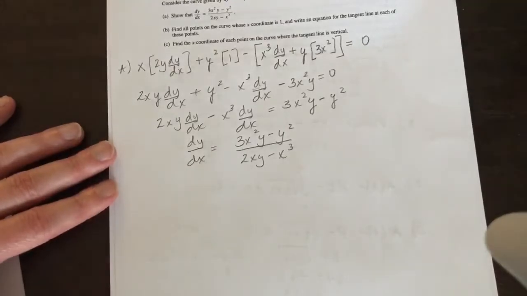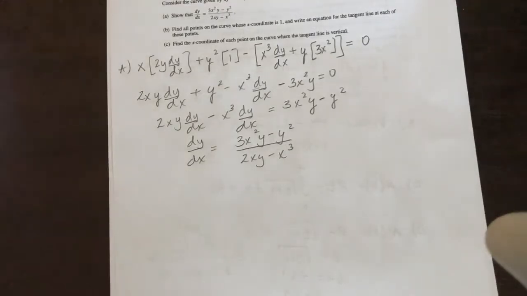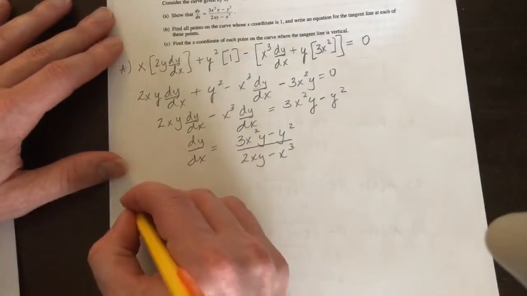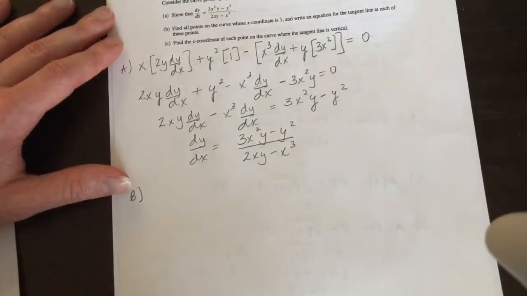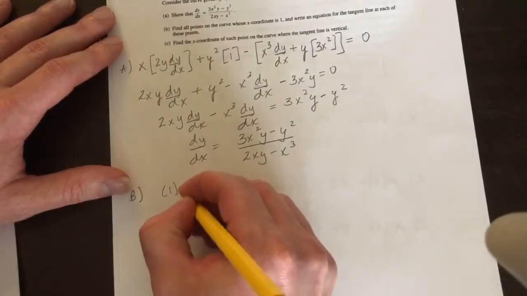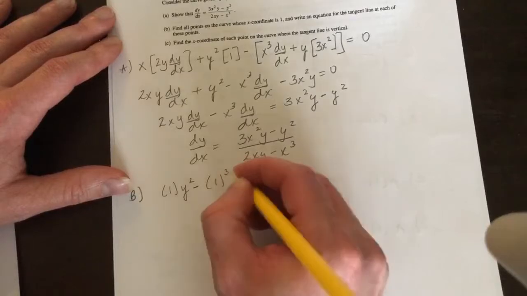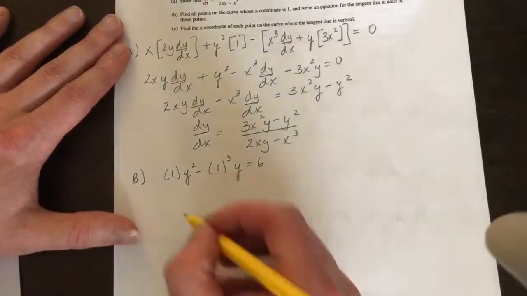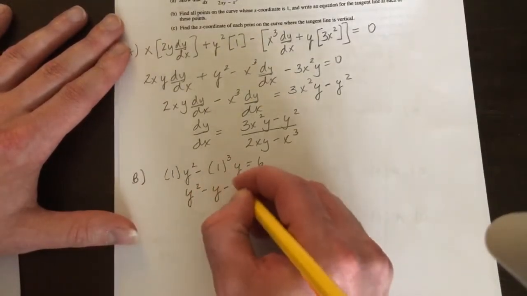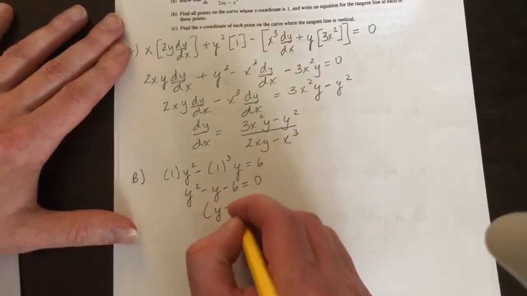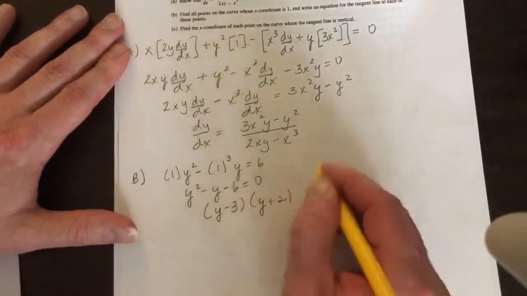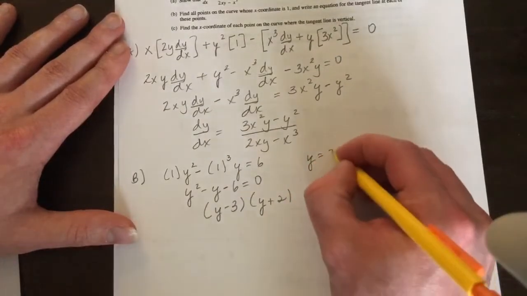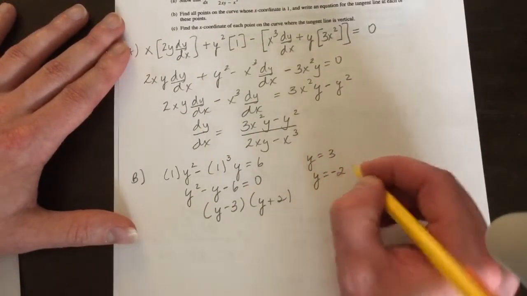Part B, it says find all the points on the curve whose x-coordinate is 1, and then write an equation of a tangent line for that. Okay, so if your x-coordinate is 1, we're going to go back to the original to find our y-coordinate. So we get that expression plugging it into the original. So y squared minus y minus 6 is equal to 0. This factors to y minus 3 and y plus 2. So our y coordinates are 3 and negative 2.